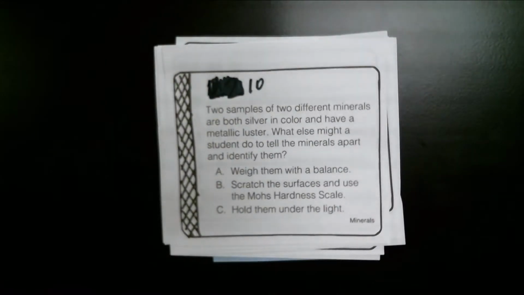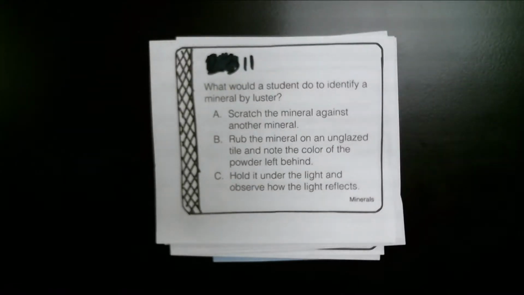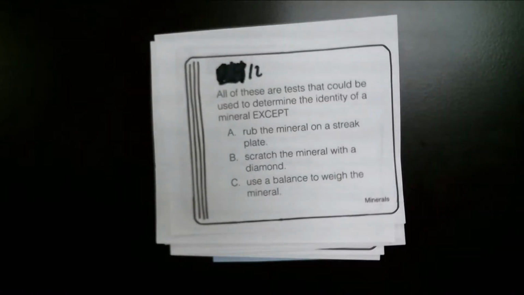Number 10. Two samples of two different minerals are both silver in color and have a metallic luster. What else might a student do to tell the minerals apart and identify them? Number 11. What would a student do to identify a mineral by luster? Number 12.